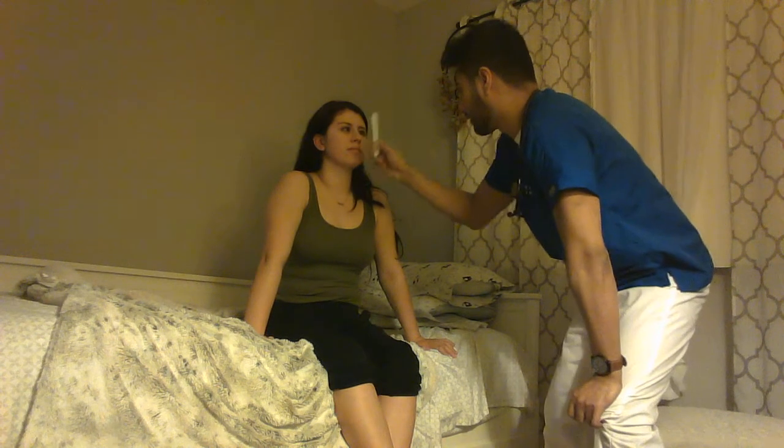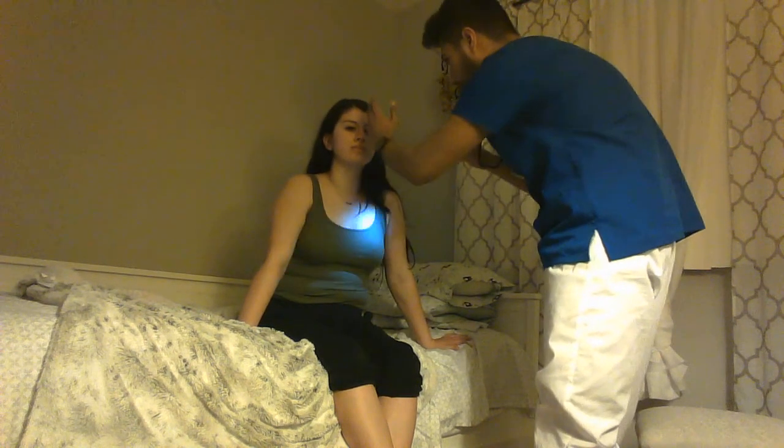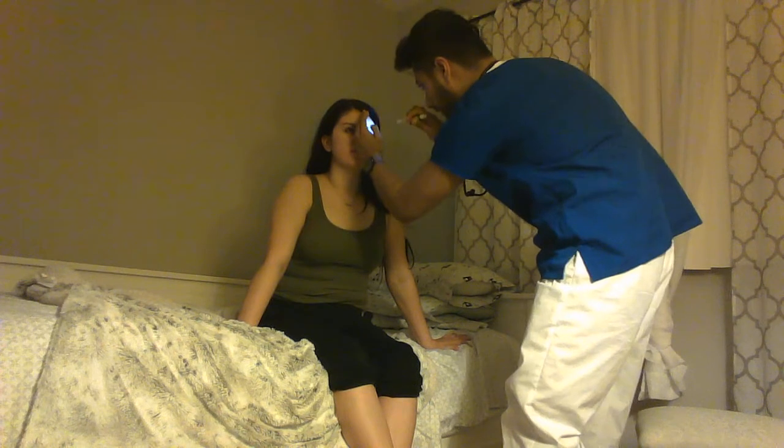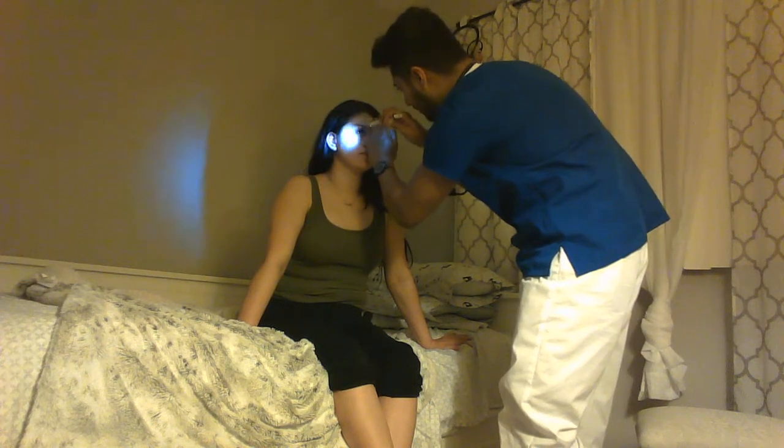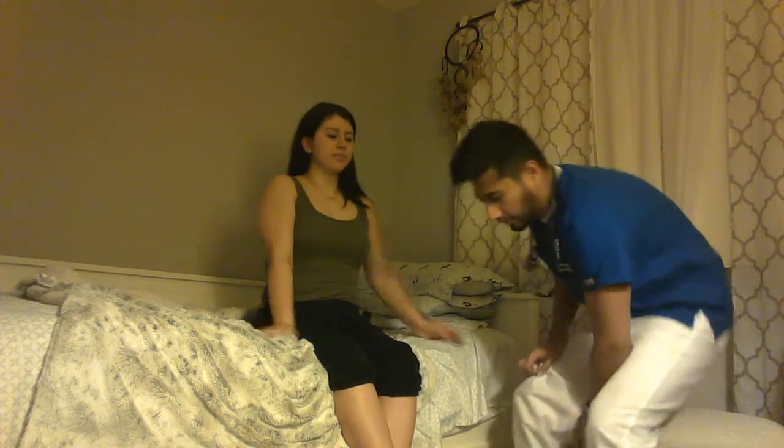Test for accommodation. Just keep looking at my pen. Alright, pupils converge. Also going to test for pupil reaction. Okay. So eyes: pupils are round, reactive to accommodation and to light.